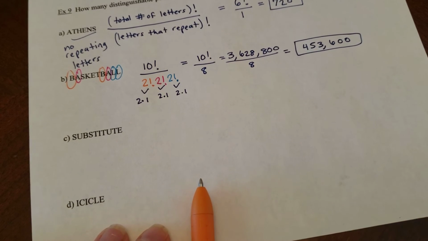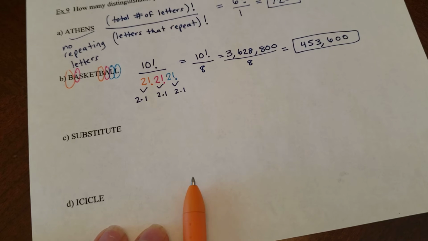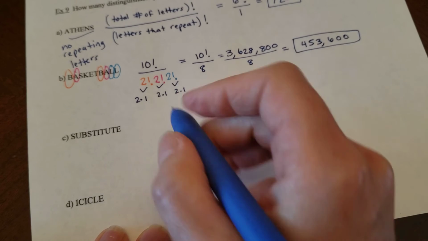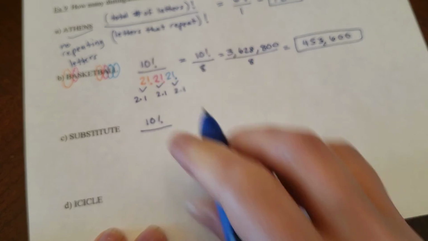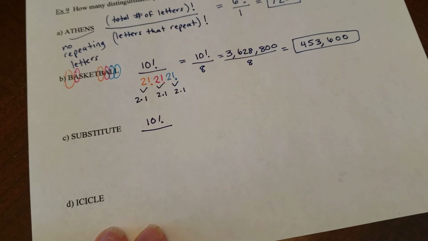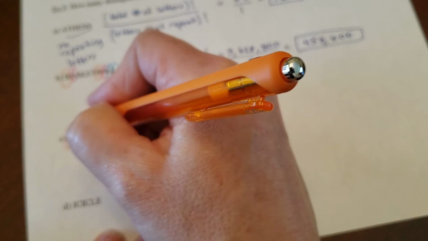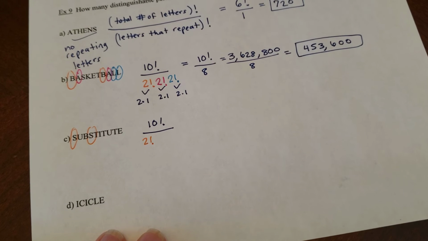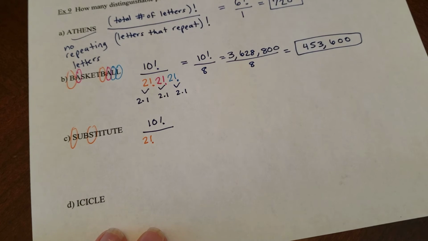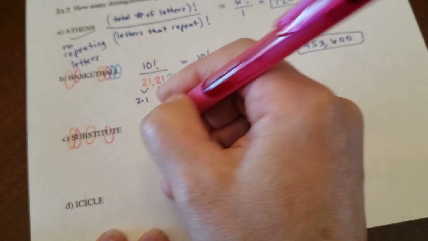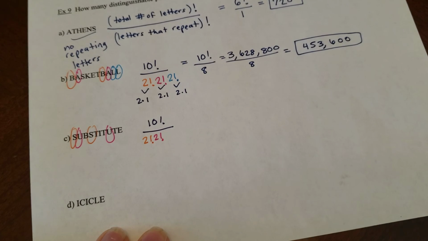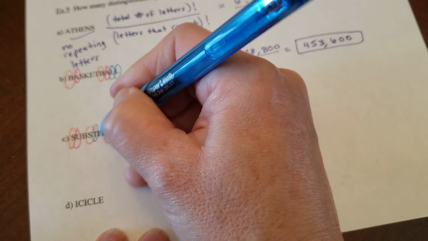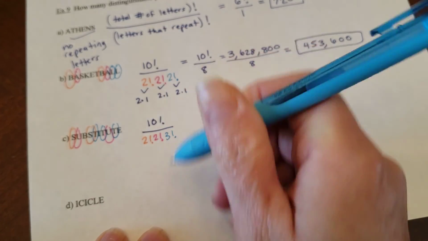So 2 more examples and we'll be done with this section. So again, the word substitute, if we count up the letters, there are 10 letters. And then now we go and find the repeating. So S's, 2 S's, so 2 factorial. And then the next letter that we have repeating is a U. So just be careful, they all start to look the same. So 2 factorial again, because there's 2 U's. And then last letter looks like a T. 1, 2, and 3 this time.